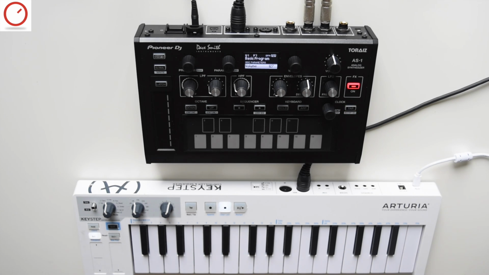I hope you get an overview how easy you can design your own patches with the AS-1 synthesizer.